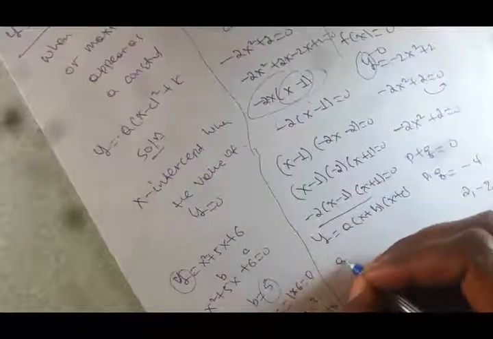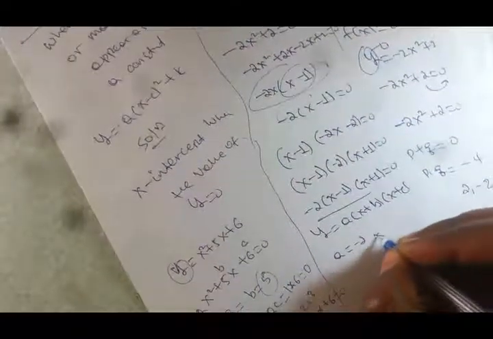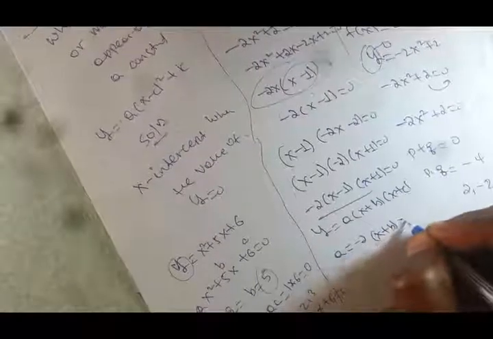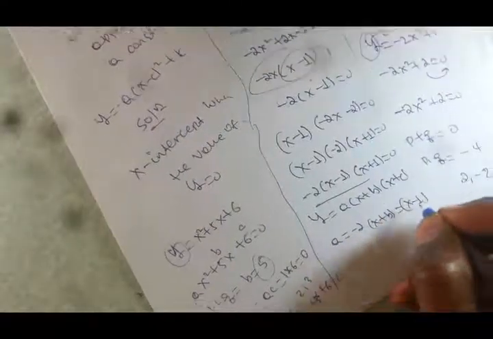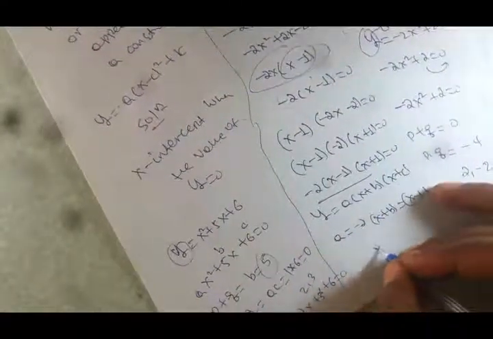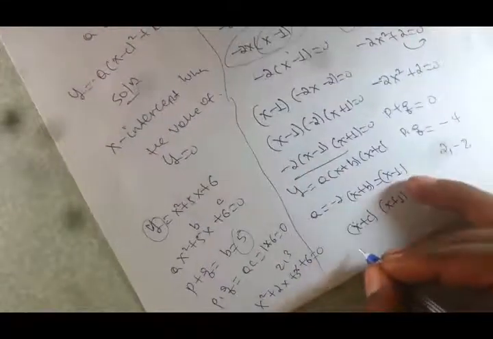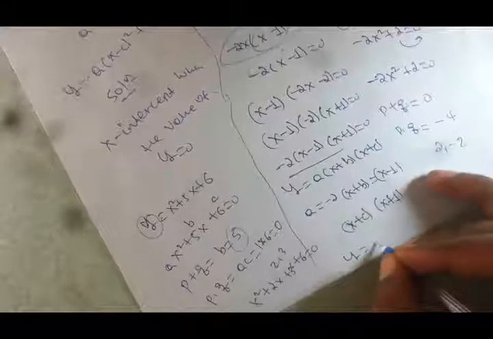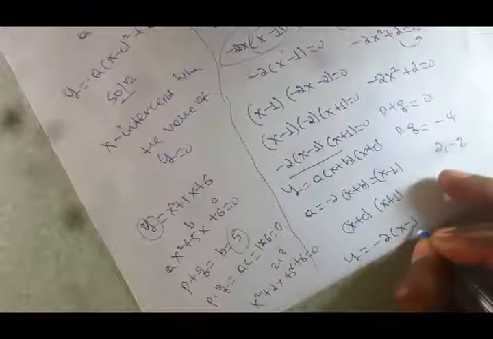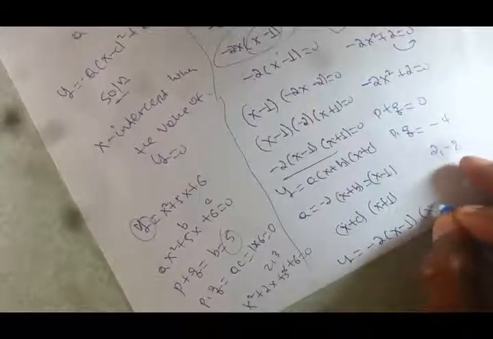Therefore the value of a is minus 2, x plus b is x minus 1, and x plus c is x plus 1. So the equivalent form will be y equals minus 2 times x minus 1 times x plus 1.